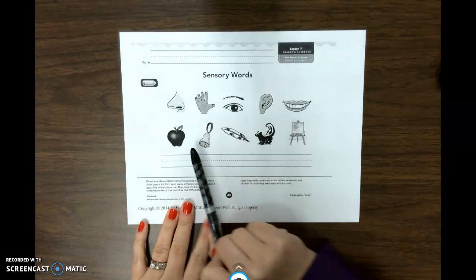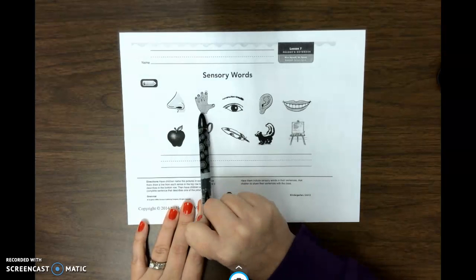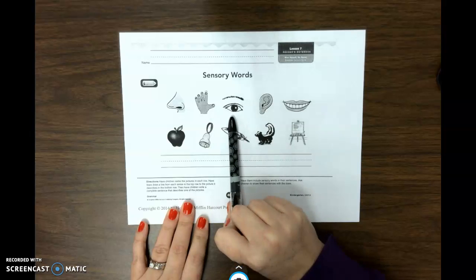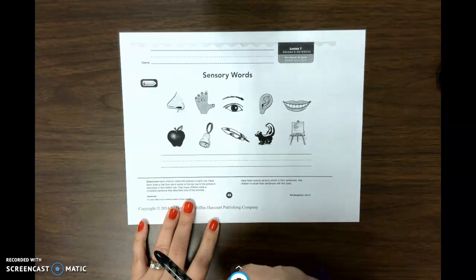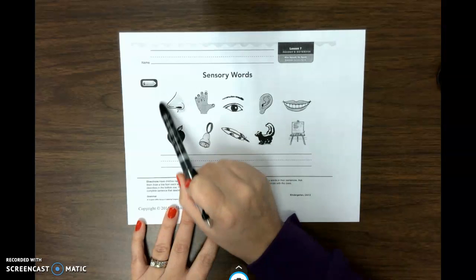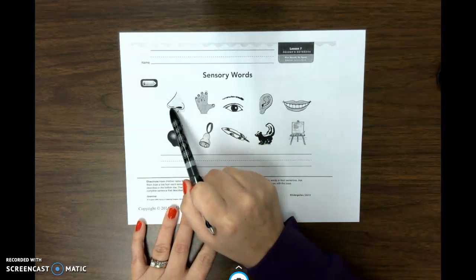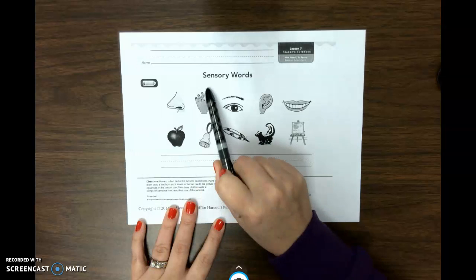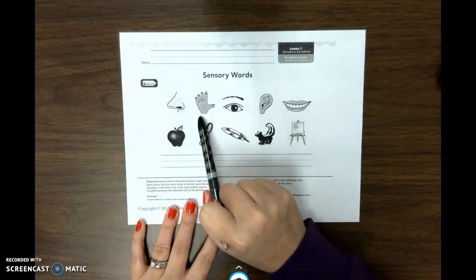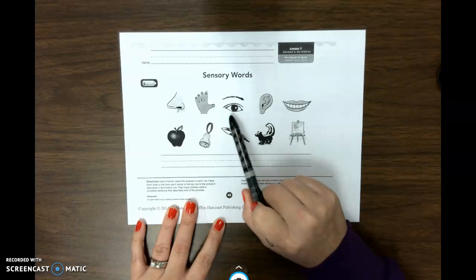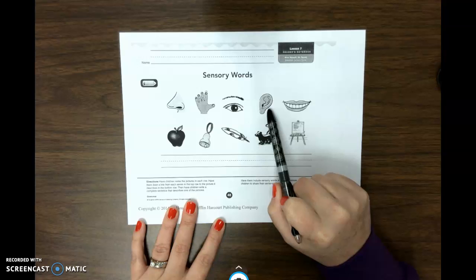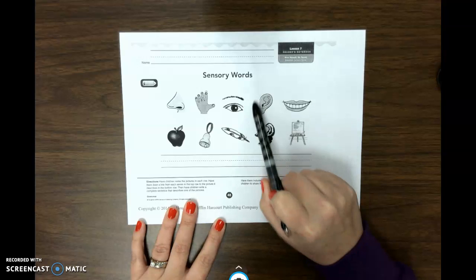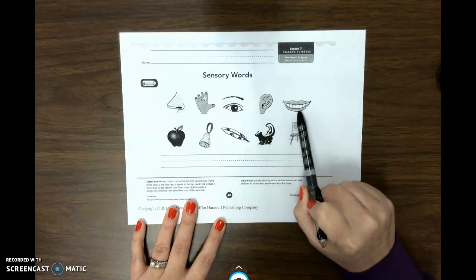We've got an ear, a hand, an eye. I'm sorry, that's a nose, not an ear. Then an ear, and a mouth. What are the different senses you do? What do you do with your nose? You smell. What about your hand? With your hand you touch. We use our eyes to see, our ears to hear, and our mouth to taste.